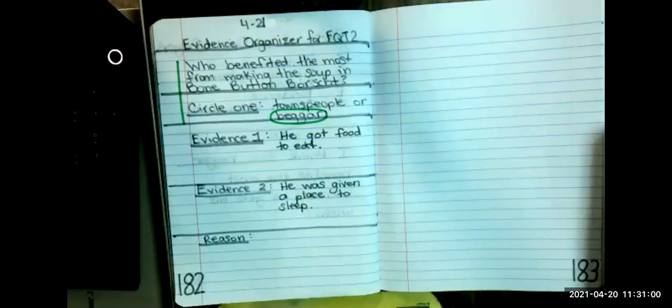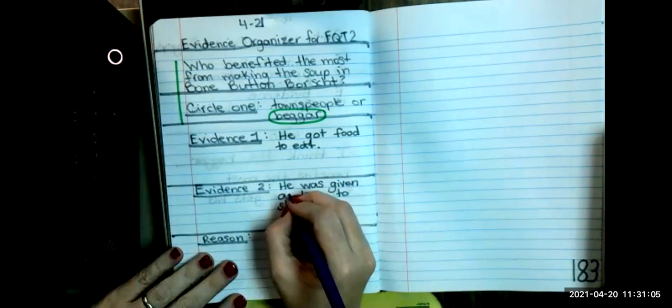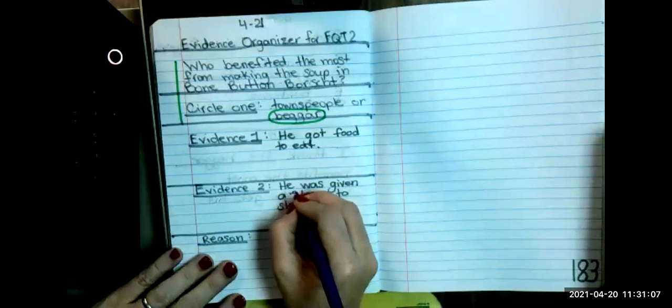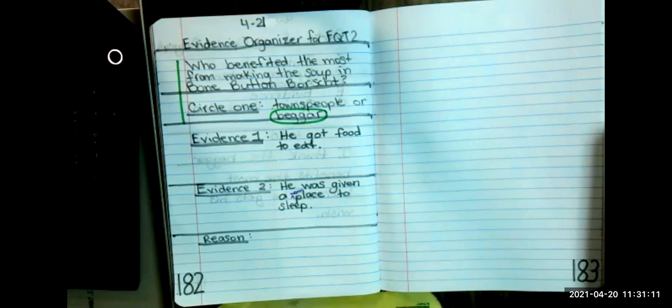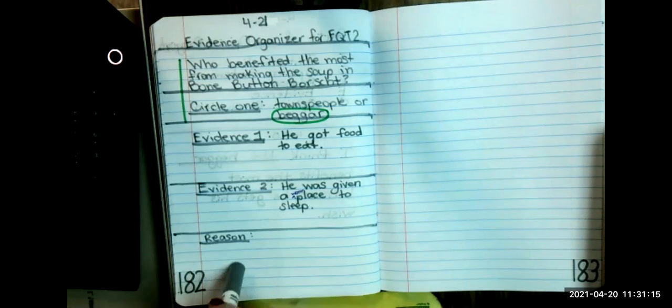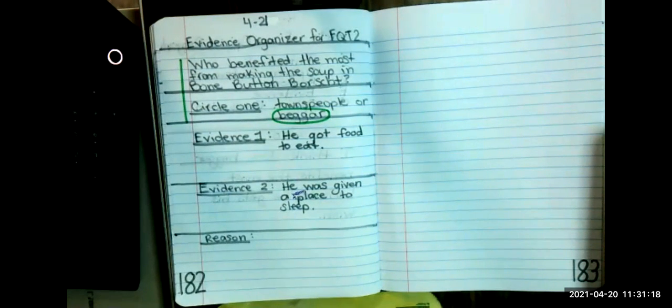Okay, I'm going to add something in that I just thought about. I want to add a warm place to sleep, because remember how it was outside? Okay, so now my reason for thinking the beggar benefited the most is because he got his wish.